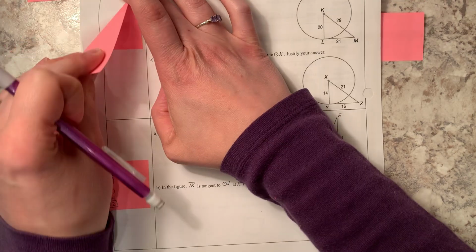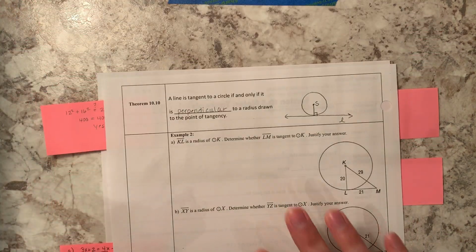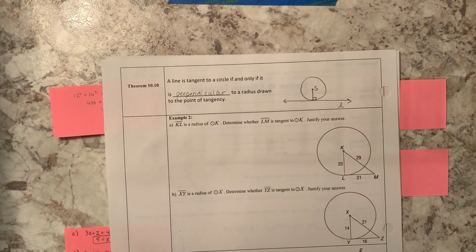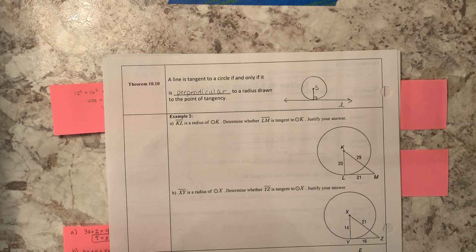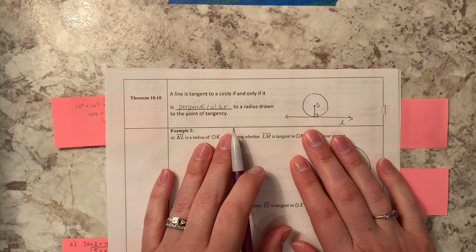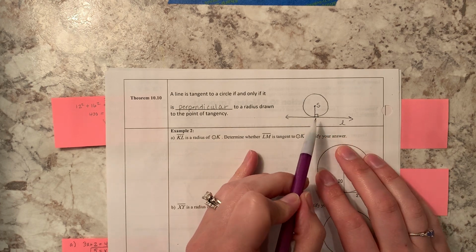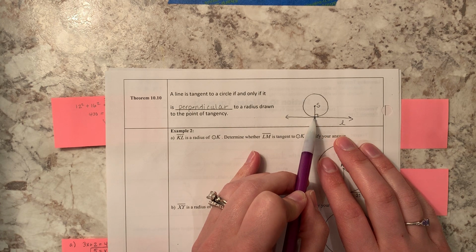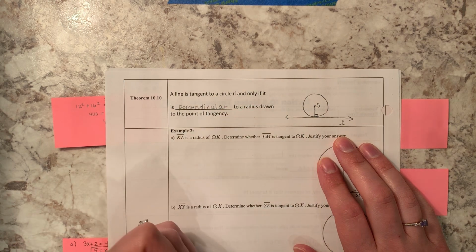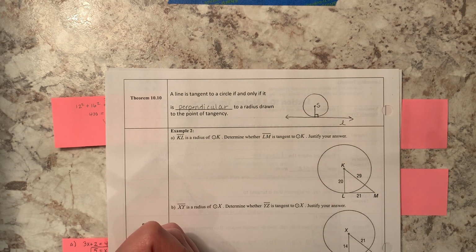All right, so for the next page, we have a theorem at the very top. This theorem says a line is tangent to a circle if and only if it is perpendicular to a radius drawn to the point of tangency. So I want you to fill in the word perpendicular and then draw this picture. If you have a line that is tangent, then you can draw in the radius, and that means it happens to be a perpendicular line.